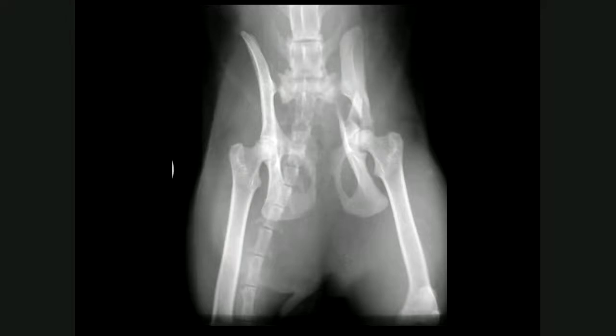Right, here's another example for you to figure out what the pathology is. Hit pause and then have a look for a few minutes before looking at the answers.